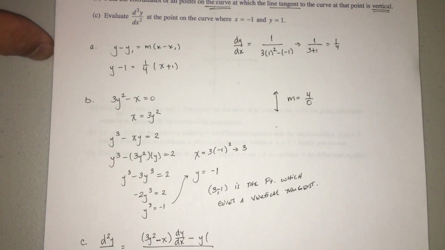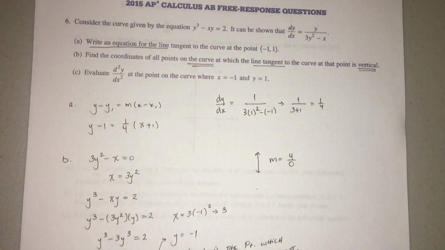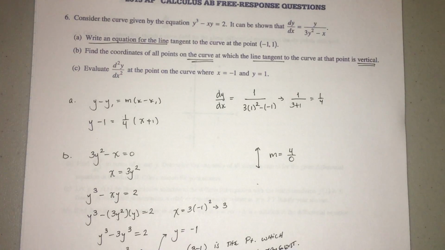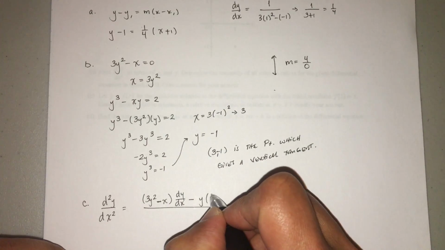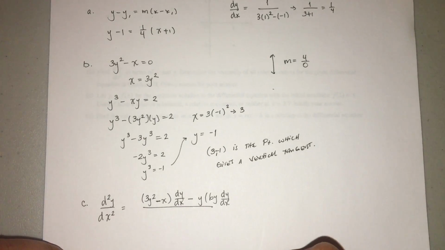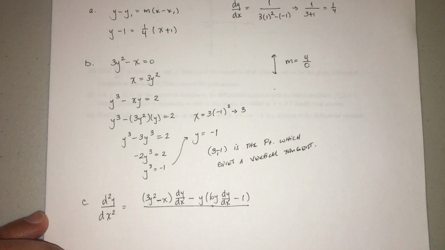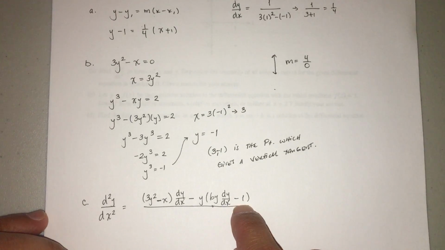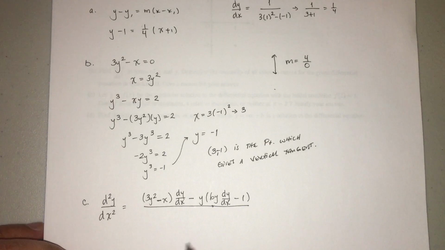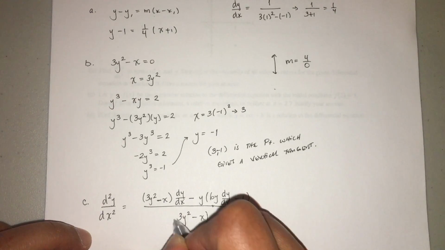The derivative, sorry guys, I got to keep moving, the derivative of this guy is 6y. It's going to be 6y times dy dx. Minus 1, because it's with respect to the derivative of that x, all over the square of what's below.